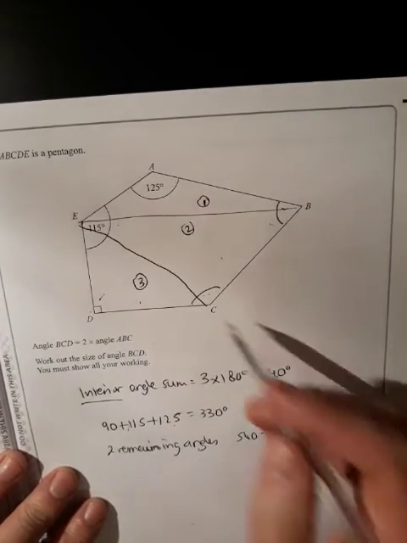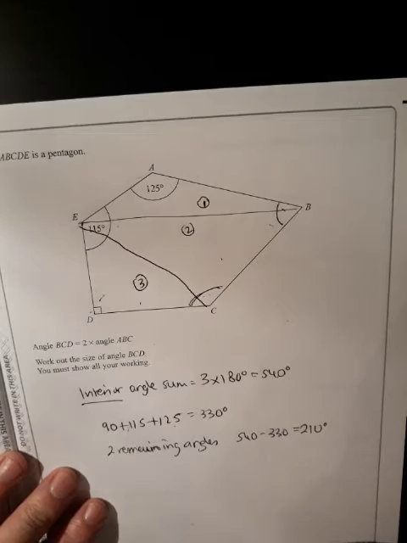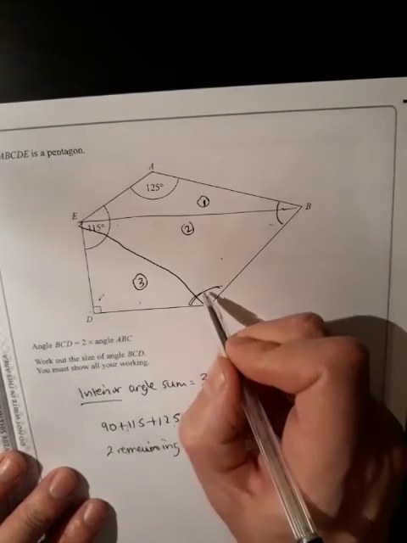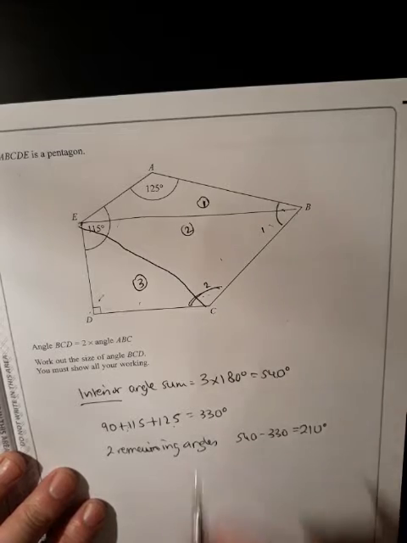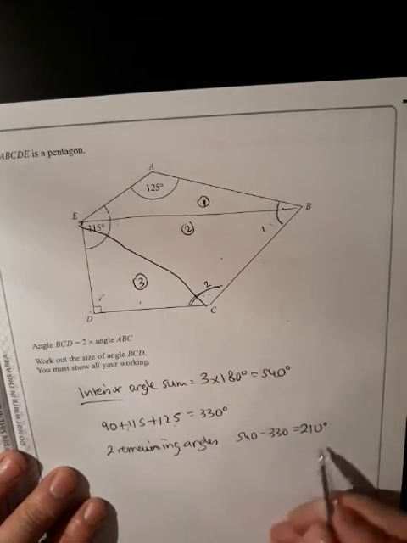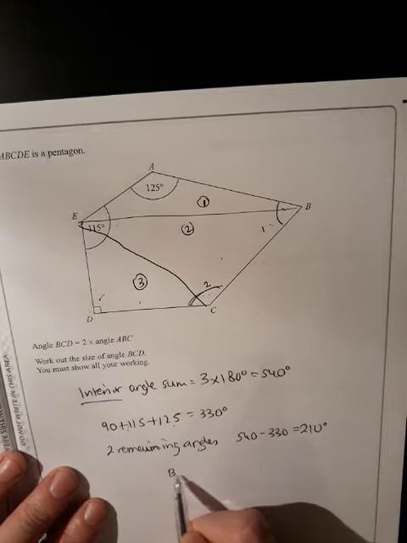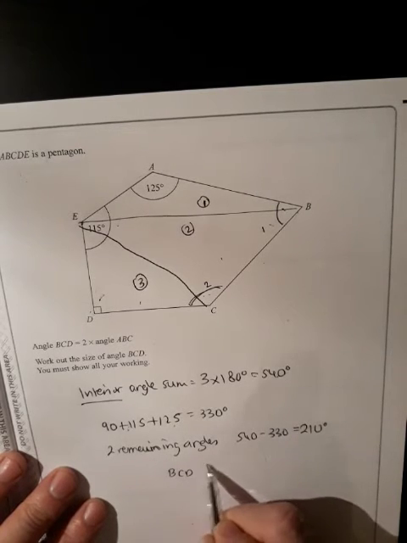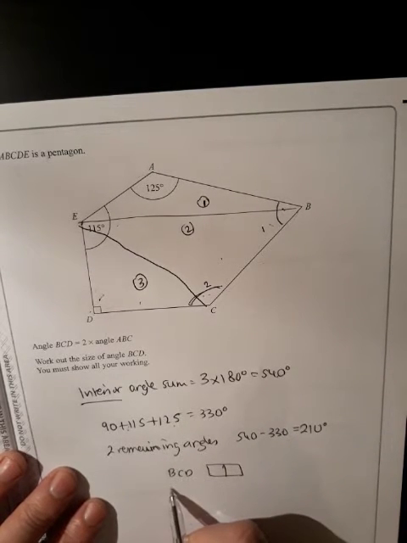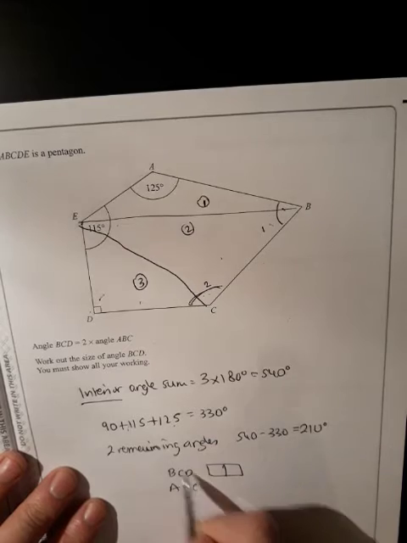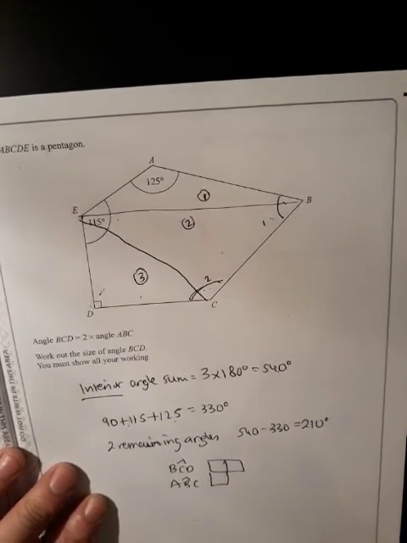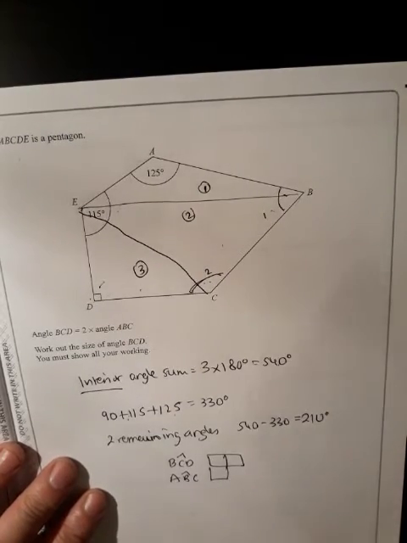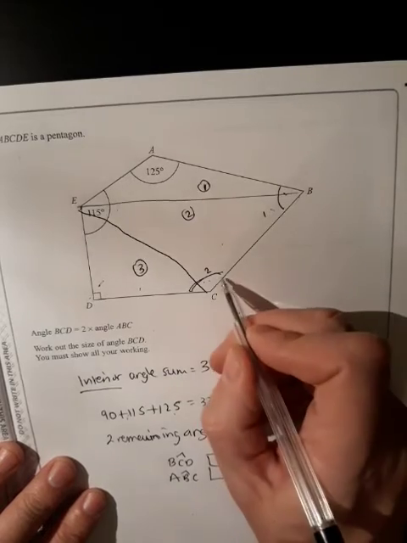And this is where we can use the bar diagram again, because we know that this one here is twice as big as this one here. So let's call that BCD. BCD is worth 2, and ABC, let's put the angle sign so we know they're angles, is equal to 1. So every time we get this ratio, of 2 to 1 or twice as big, or 3 times as big, we can always use this bar diagram.